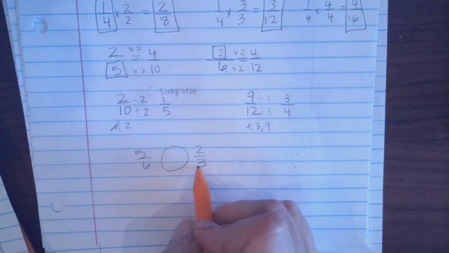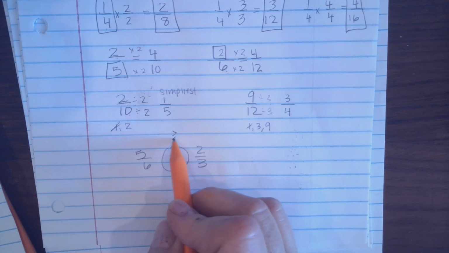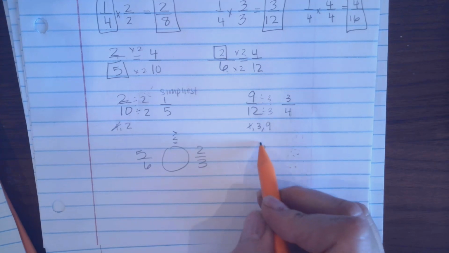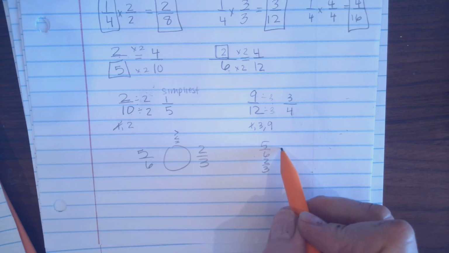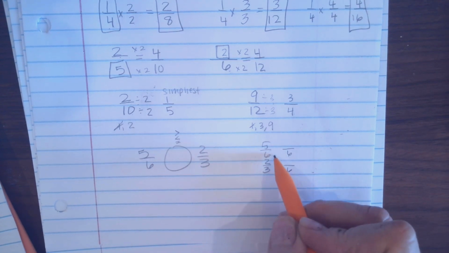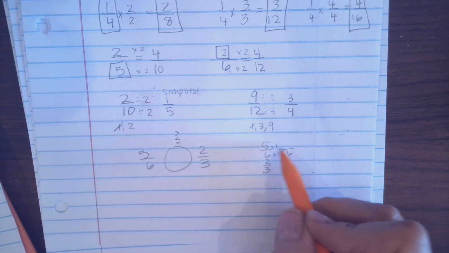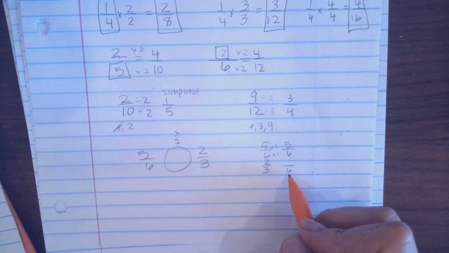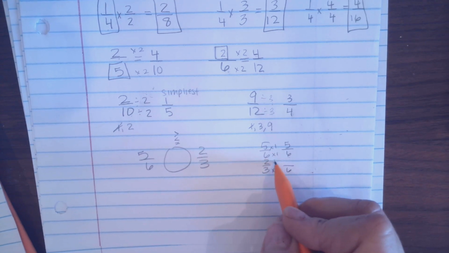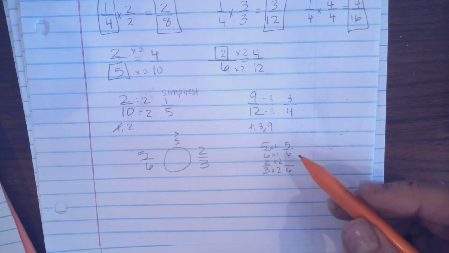Okay, to find out whether this is going to be greater than, less than, or equal to, we are going to act like we're adding the numbers together, so we have to find a common denominator. Our common denominator is 6. How do I change my 6 to a 6? I multiply it by 1. Anything I do to the denominator, I do to the numerator. So 5/6. And then I can't just change a 3 to a 6. What would I have to do? Multiply it by 2. Anything I do to the denominator, I do to the numerator.